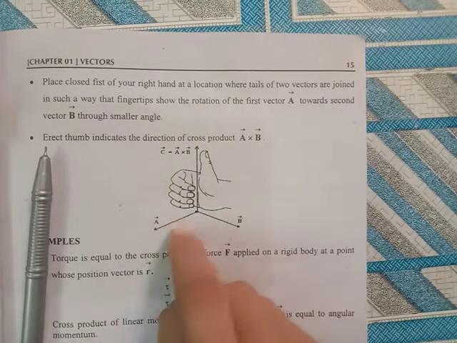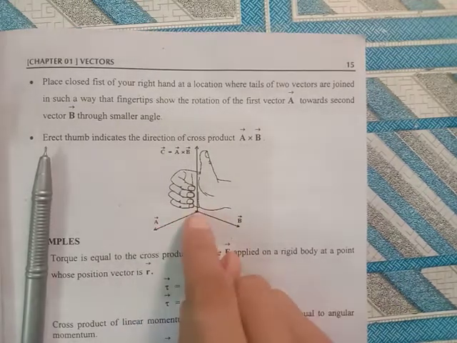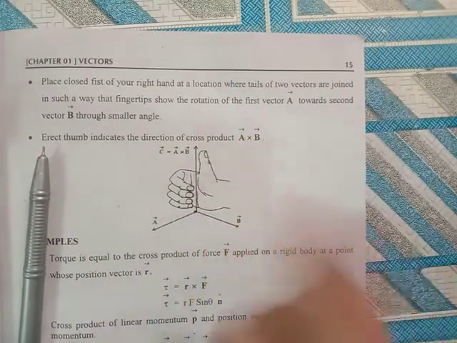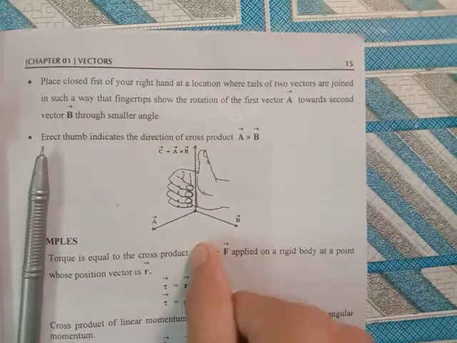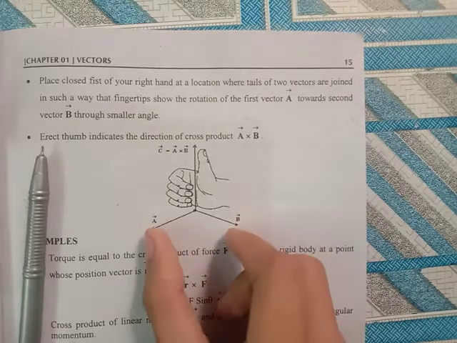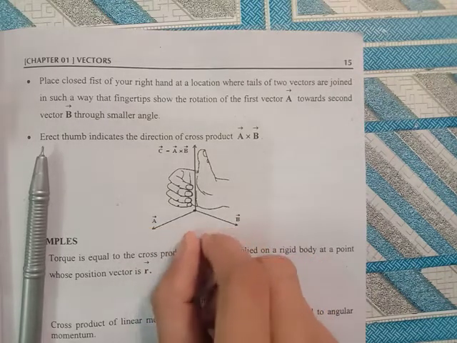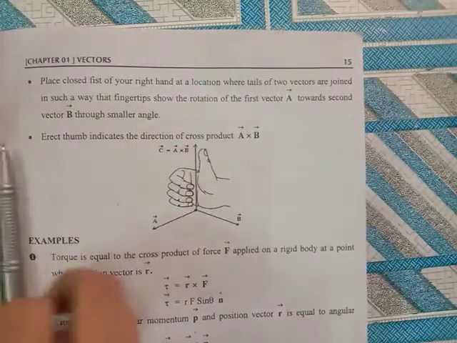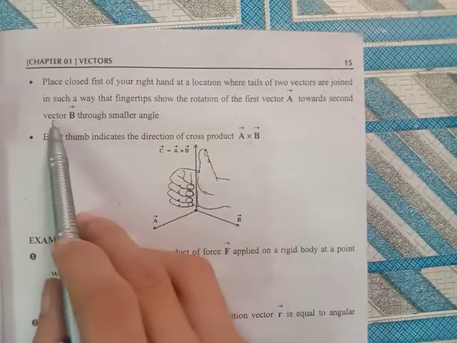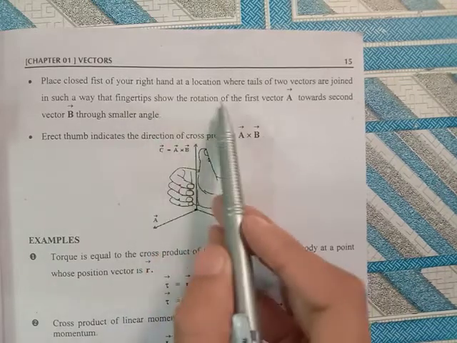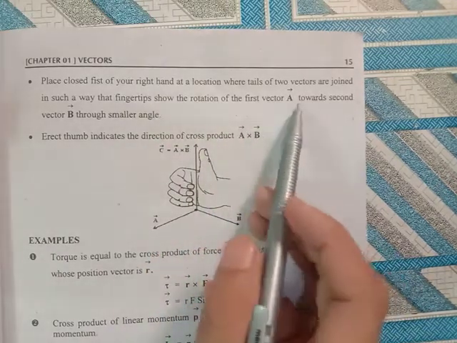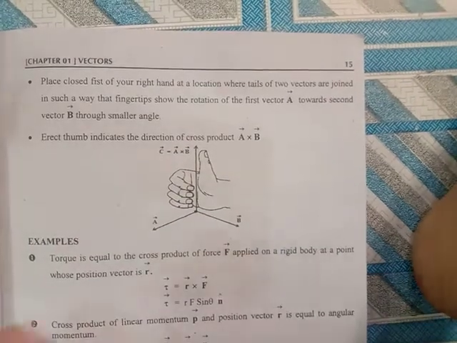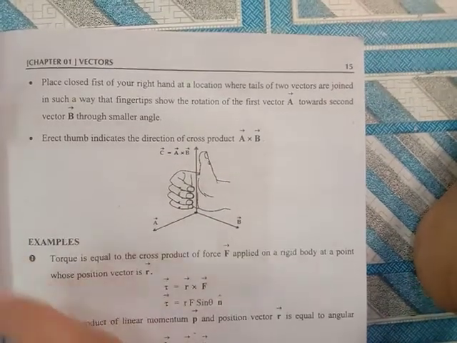It means that when the two vectors are joined together, we hold the hand so that the fingers close and show the rotation through the smaller angle.